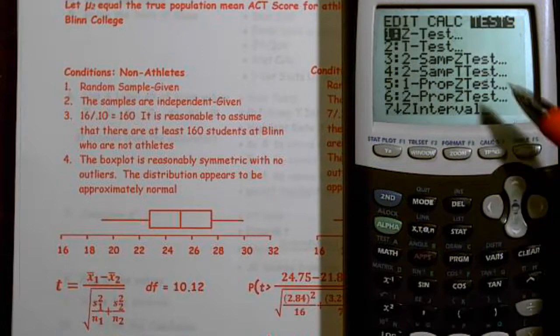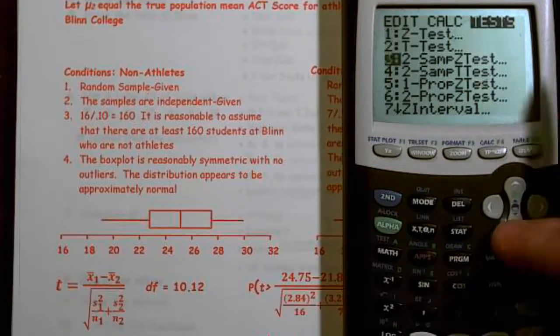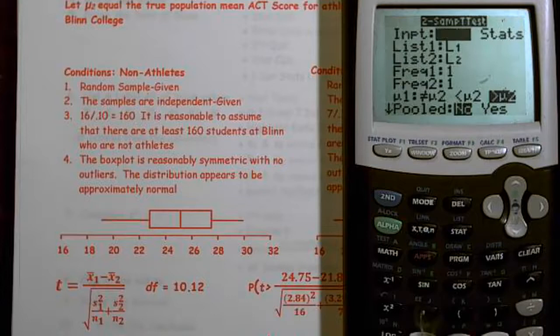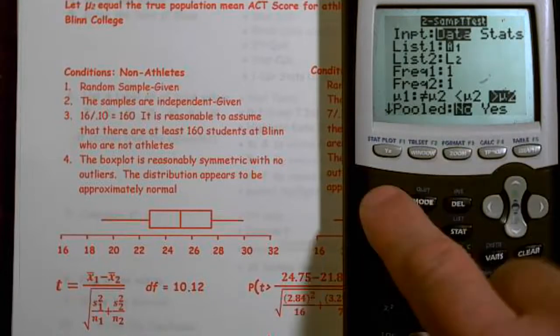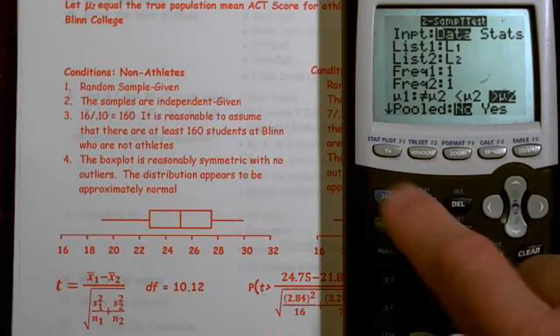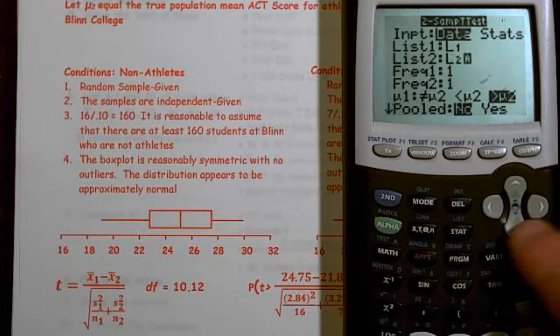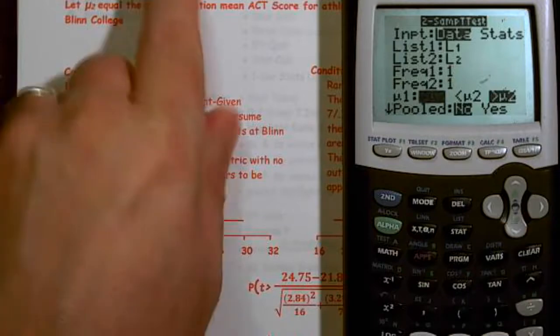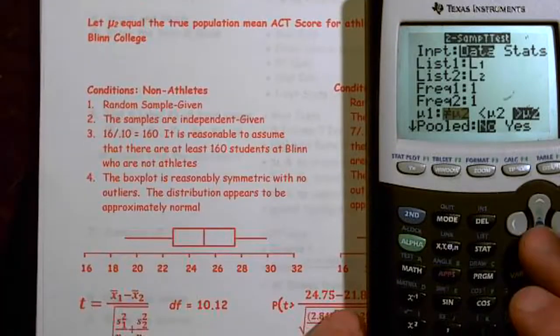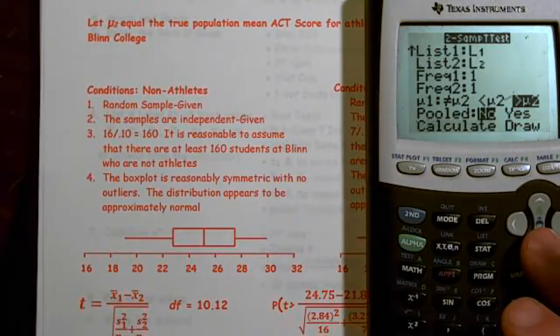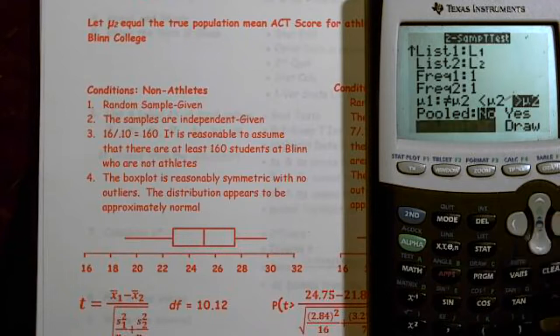And I'm going to scroll down to 2-SampTTest, which happens to be number 4. I have data, and my data happens to be in L1, 2nd 1, and my other list is in L2, 2nd 2. My hypothesis had a greater than, so I need to make sure that I have a greater than. And then it asks whether we want to pool. Well, the nice thing is when we're working with means, we will never pool. We'll never be required to. So we can press Calculate and press Enter.